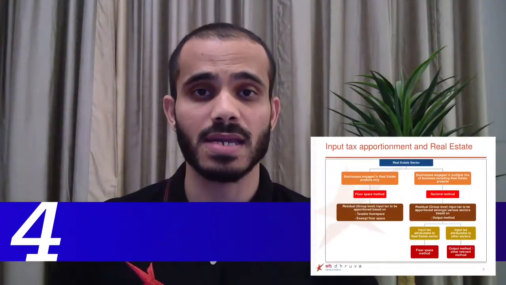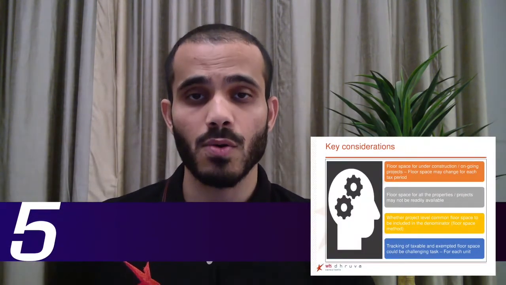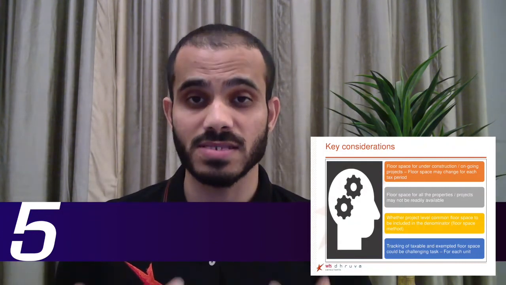While undertaking input tax apportionment under the floor space method seems like a simple task, however, there are certain inherent challenges. Number one being for ongoing or under construction projects, which may take up to 3 to 5 years for completion. What is the floor space that is supposed to be used for undertaking input tax apportionment for each tax period? First option would be to take the actual floor space as on the last day of the tax period, which would vary for each tax period. Second option would be to adopt the floor space as per the project plan, which for me is a more logical option, as by the end of the project, the same would reflect the actual usage of inputs and input services.